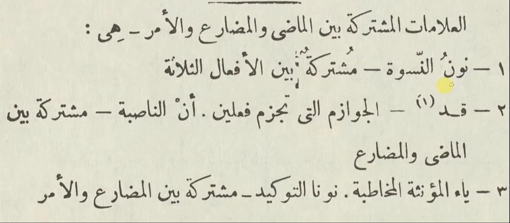So here he's pointing out the feminizing nun, nun al-niswa. This is used between all three: the past, the present, and the imperative or the command, like when you say run, eat as a command or a request. Present tense is mudari, and madi is the past tense. He's now indicating what are the marks that all these three share. So the nun al-niswa goes with the three of those: past, present, and imperative.